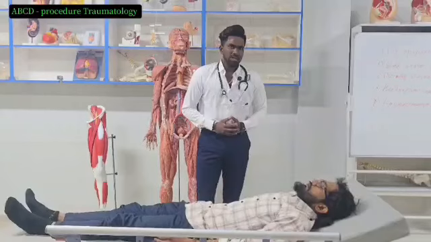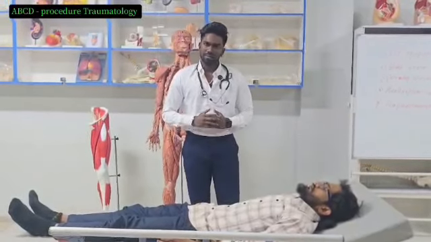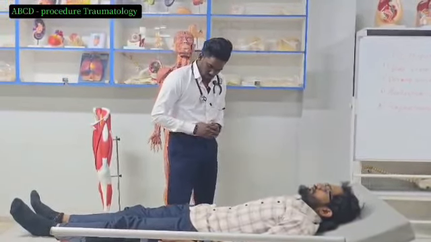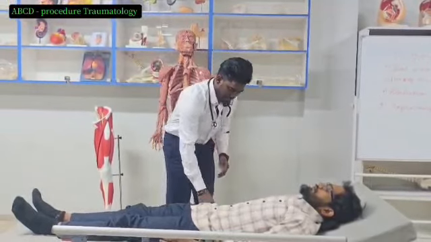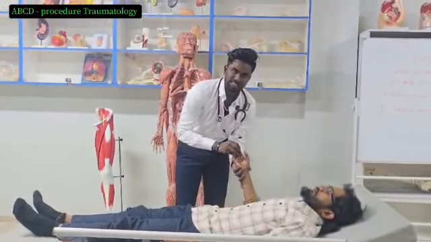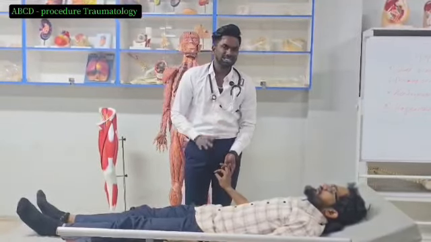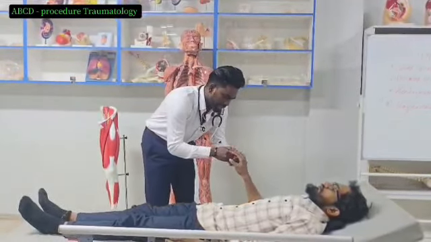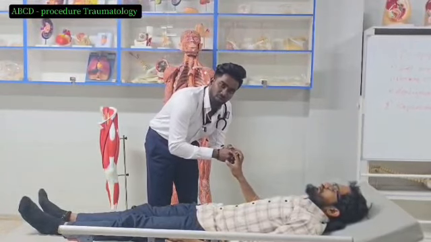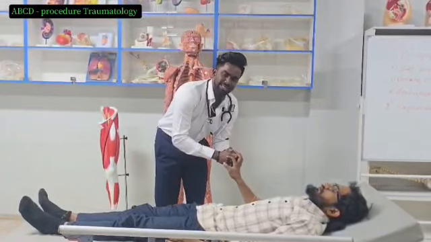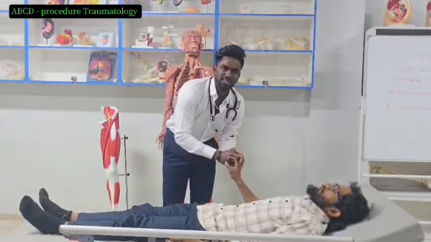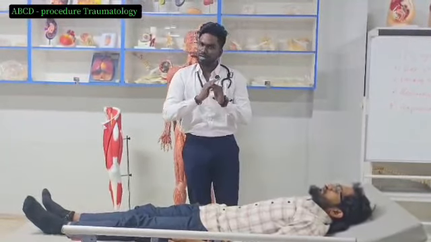Now I am going to explain circulation in traumatology. What is circulation? It is to prevent shock and maintain blood flow. Firstly, we have to check the patient's pulse, skin color, blood pressure, and capillary refill. What is capillary refill? We press the patient's nail plate for 5 to 10 seconds, release, and observe the number of seconds it takes for blood flow to return. If it is less than 2 seconds, it is normal, but if it is more than 2 seconds, it is abnormal.